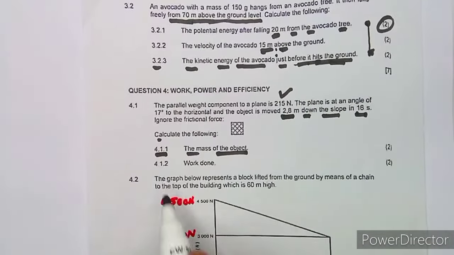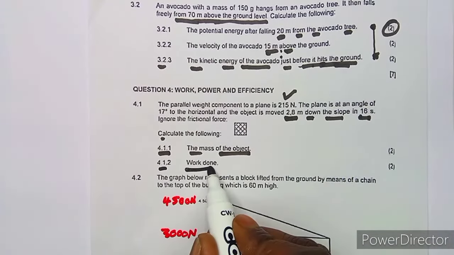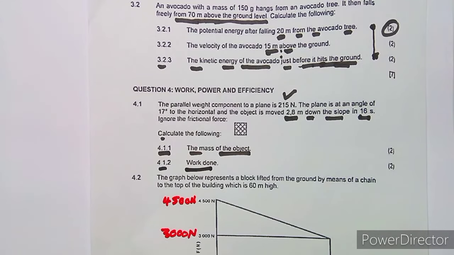All right, that's it. Then we move on to the other question, which is now to calculate on 4.12, which is the work done. All right, so where do we have the work done? Which formula are we going to use there to find this work done? All right, so I want us to look at the formulas that we have and see.